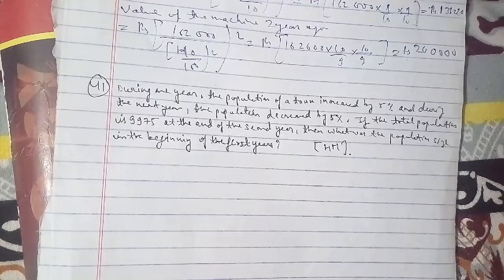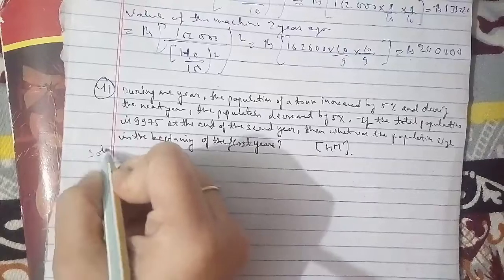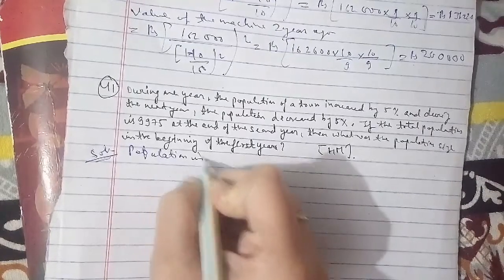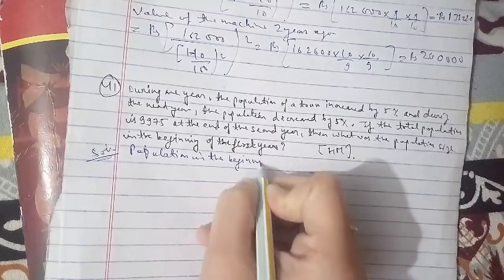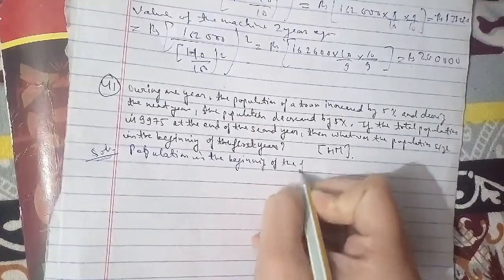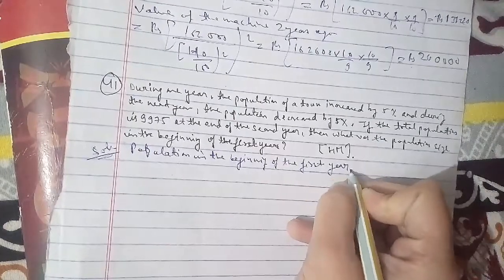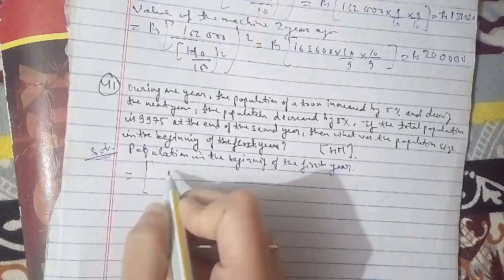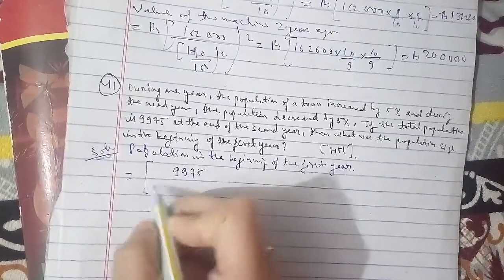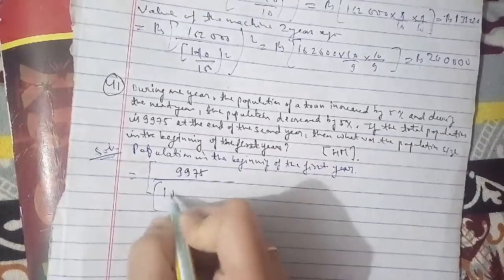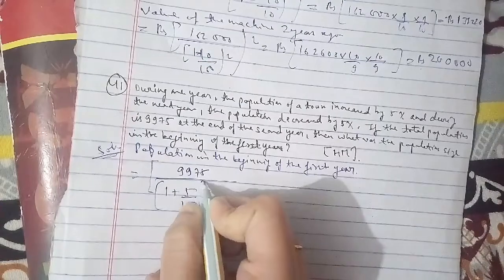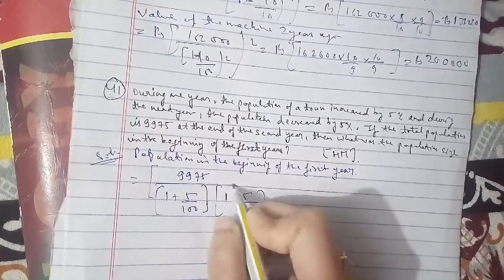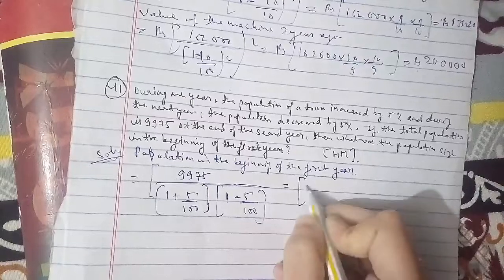The population in the beginning of the first year is equals to 9975 upon 1 plus 5 upon 100, 1 minus 5 upon 100, is equals to 9975 into 20 upon 21 into 20 upon 19.